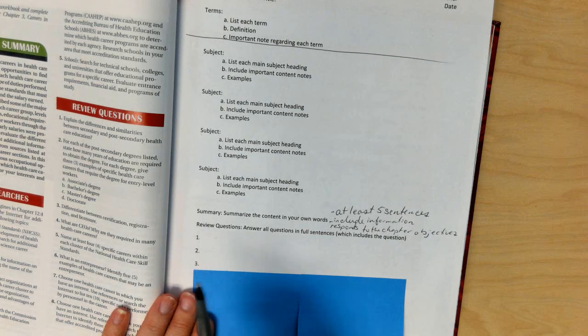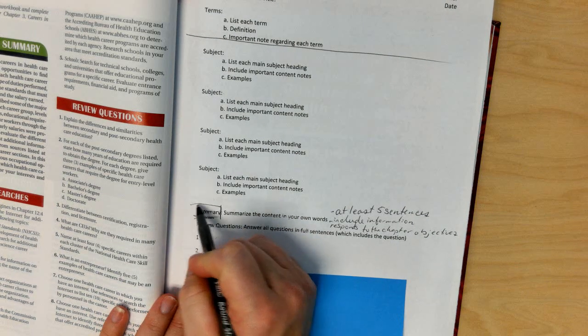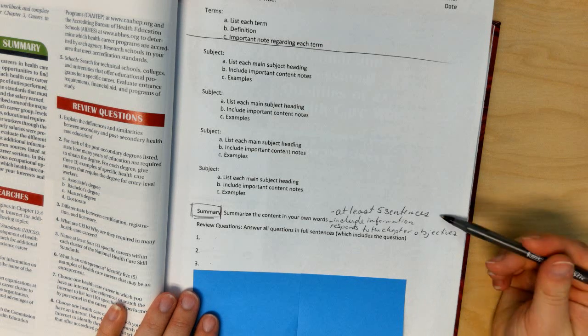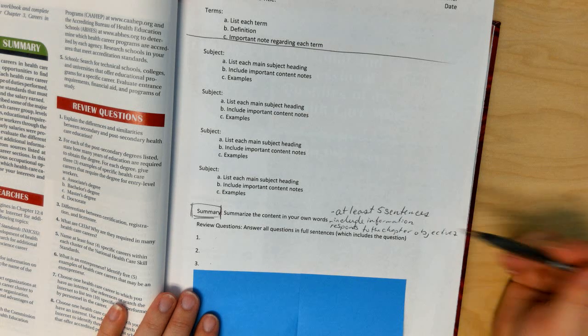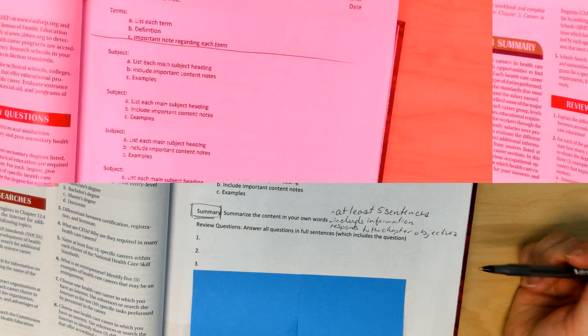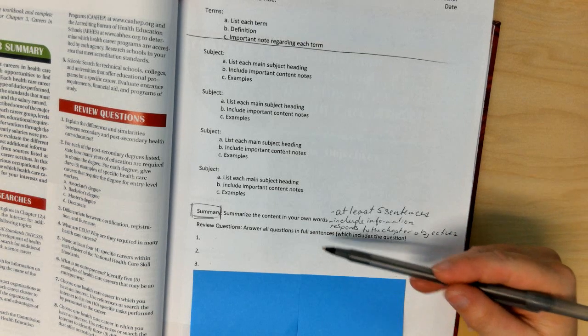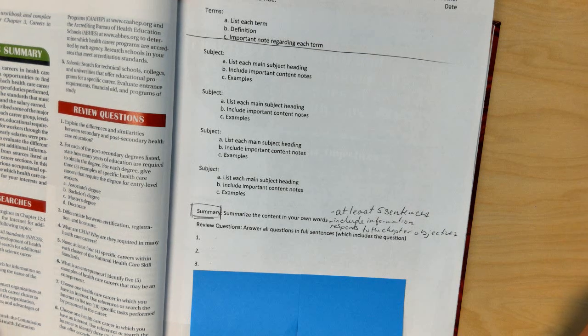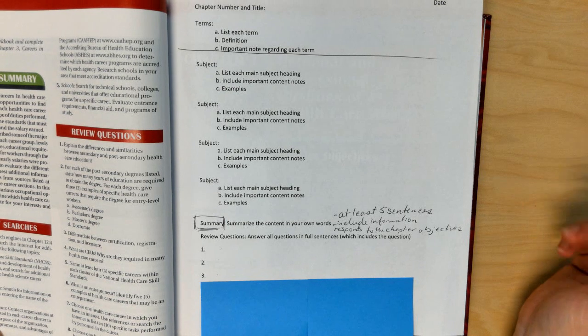Then you're going to have your summary, right? Do not forget this. This is important for your learning. We need to do at least 5 sentences. Include information that responds to the chapter objectives at the beginning of the chapter. And then you will complete all the review questions. If you have questions regarding this, please let me know.